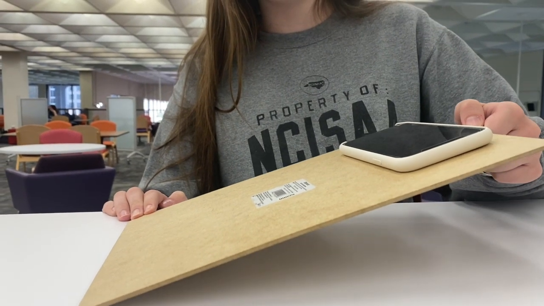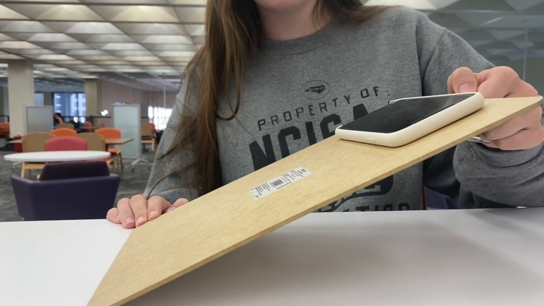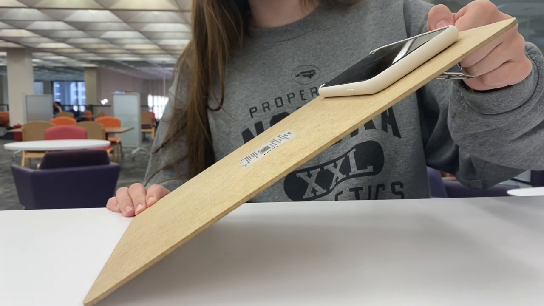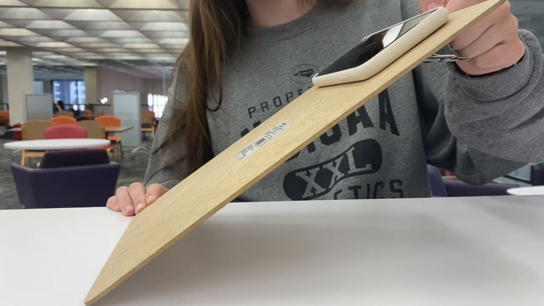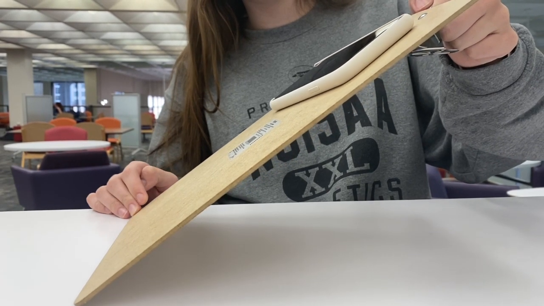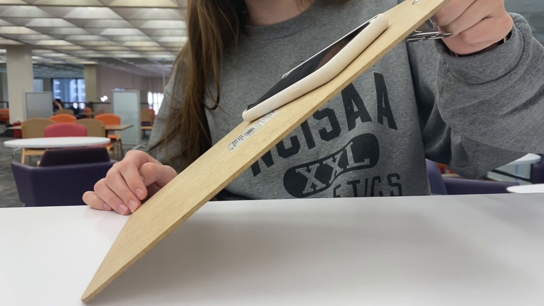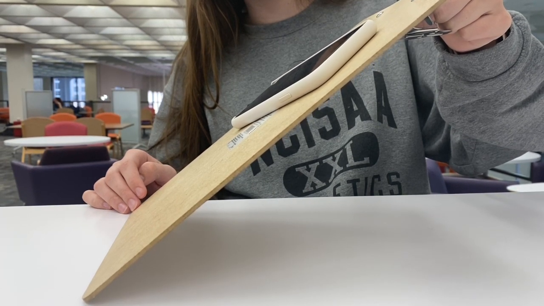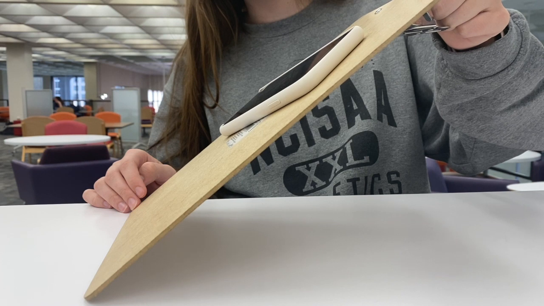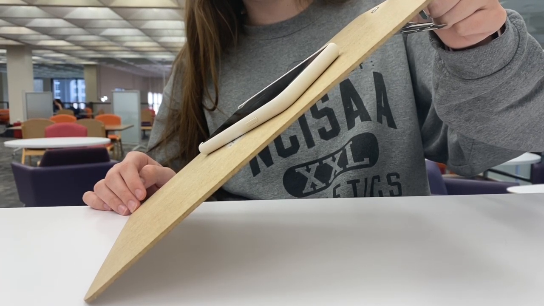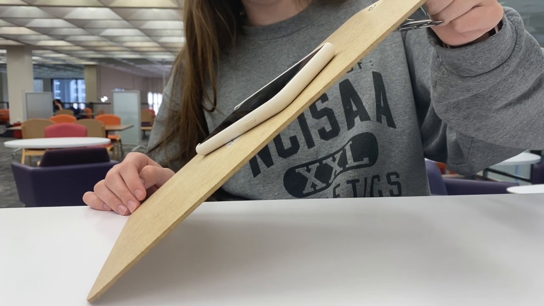So for this part of the experiment, we used a phone with a very smooth case, and as suspected, it had a very high coefficient of friction. We knew this was going to happen because the case has been smoothed down, so it has more points of contact with the clipboard. The coefficient of friction that we found was actually 0.713, slightly smaller than the coefficient of friction for the calculator with the sticky feet.